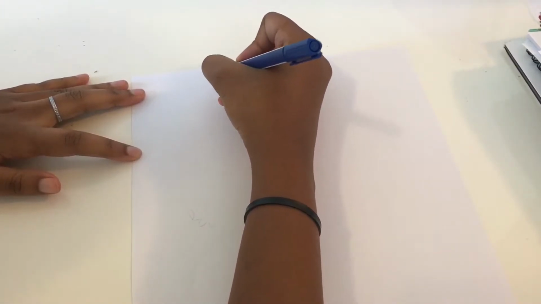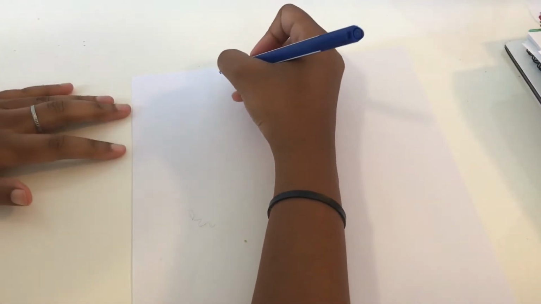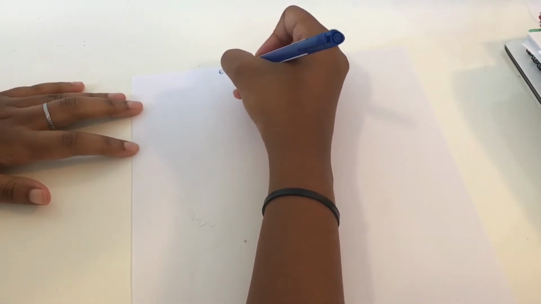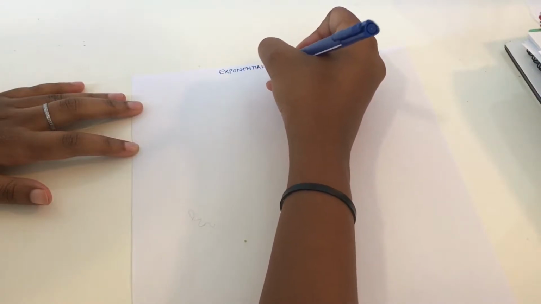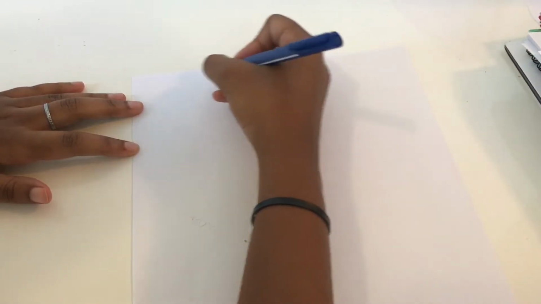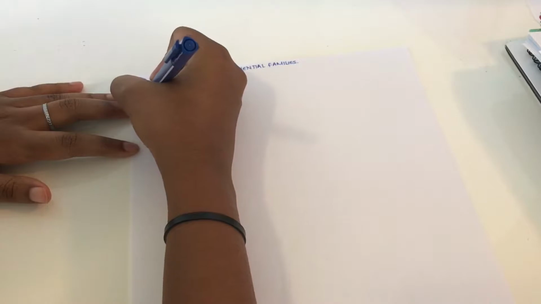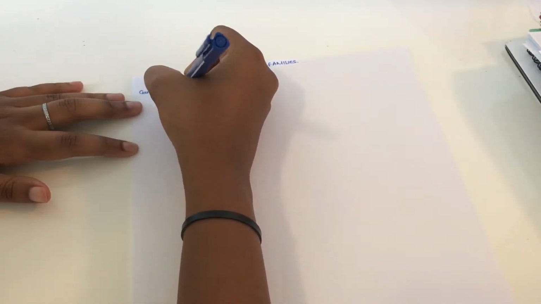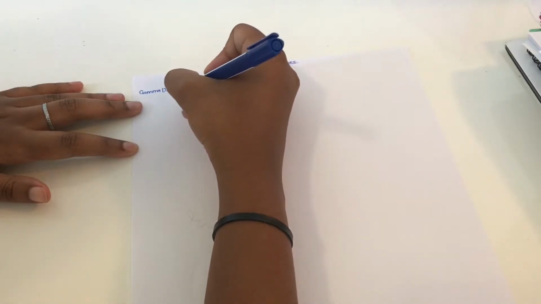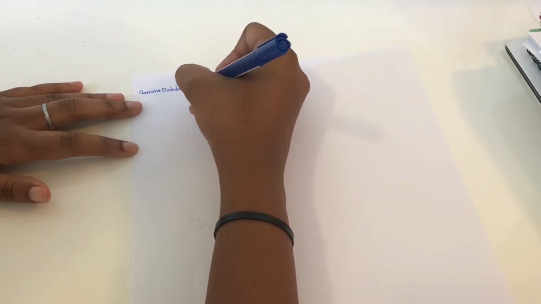Hello, so we are going to be doing exponential families. If you've seen my other video, normal distribution, this is the gamma distribution and the same steps apply. So if you need a basis, you should check out that video first. But this is gamma distribution into the exponential family.